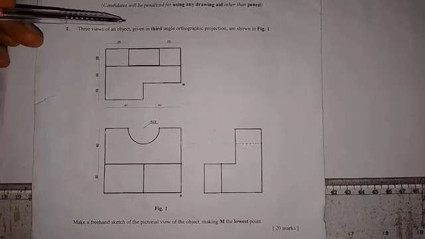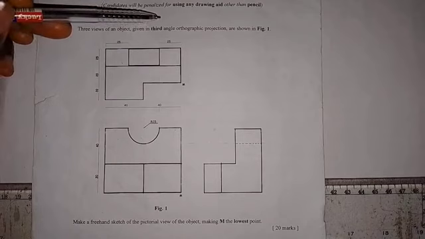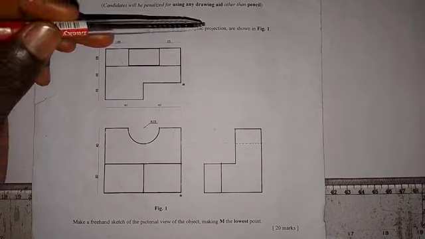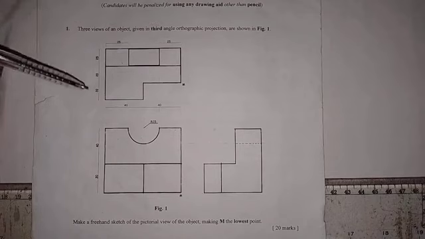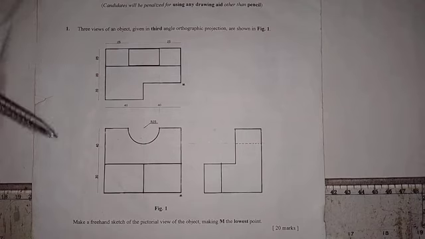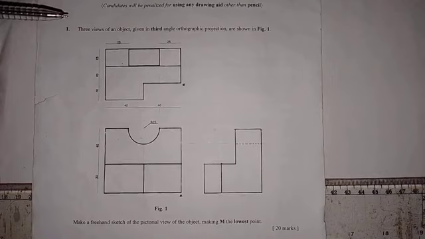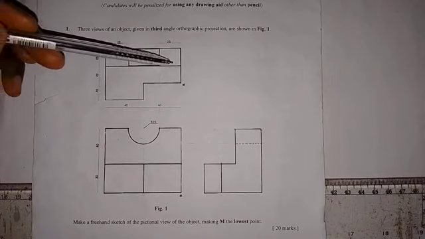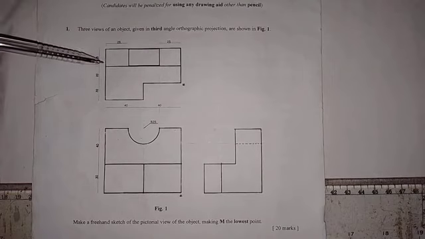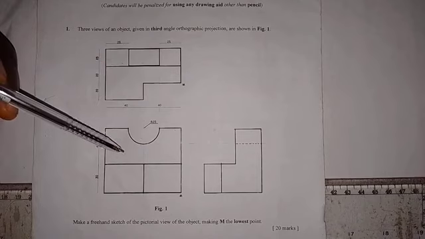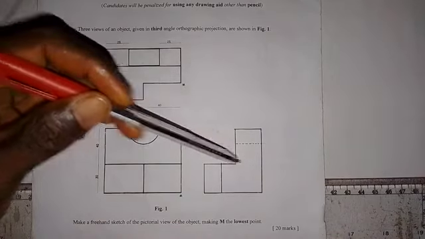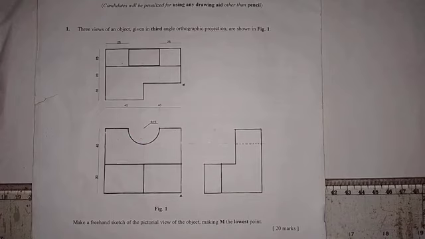These views are given in third angle orthographic projection, as it is written here: three views of an object given in third angle orthographic projection are shown in figure 1. So these are the views. It means that this is the plan or top view, this is the front elevation, while this is the end elevation. We want to put this part together to obtain its isometric view. That is what we want to do.